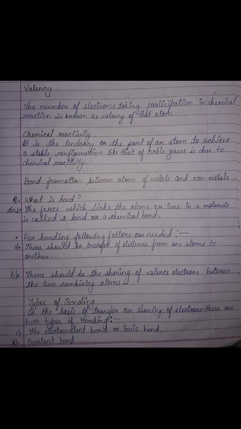Valency. The number of electrons taking participation in chemical reaction is known as valency of that atom. Chemical reactivity. It is a tendency of an atom to achieve a stable configuration like that of noble gases.